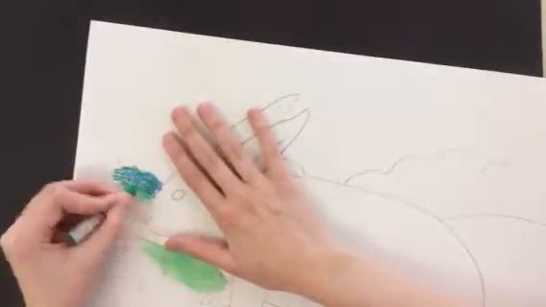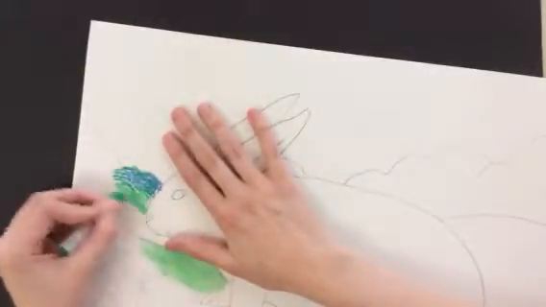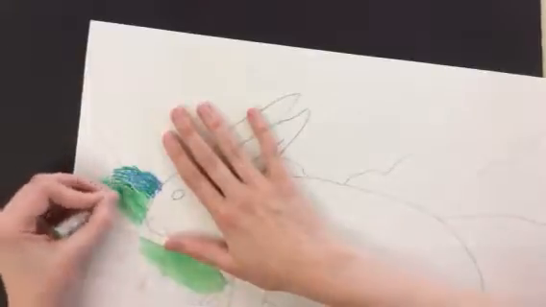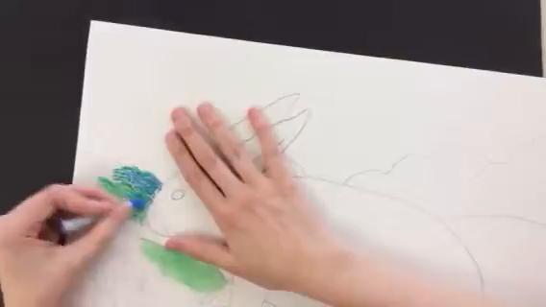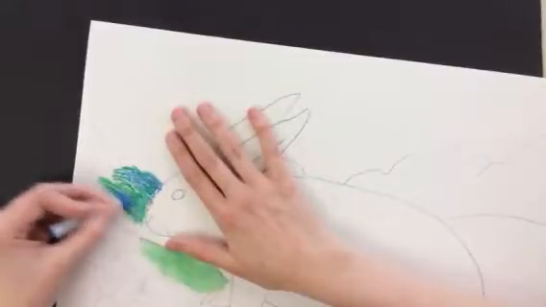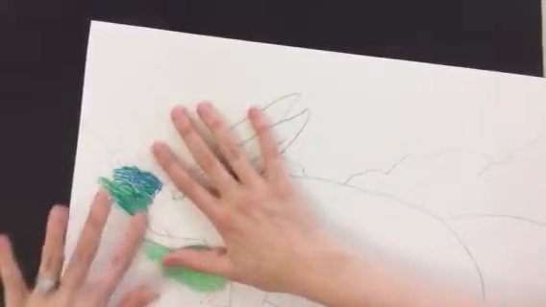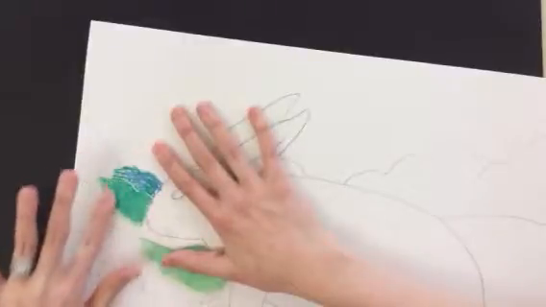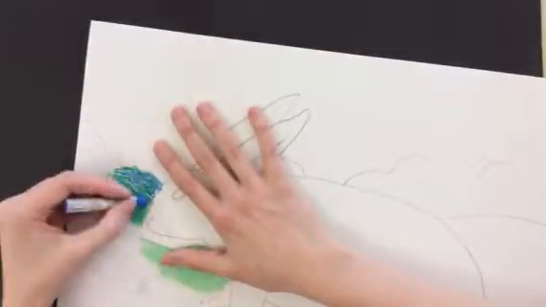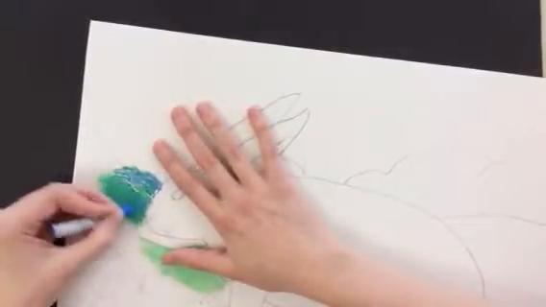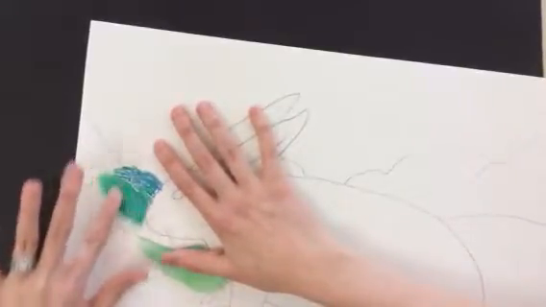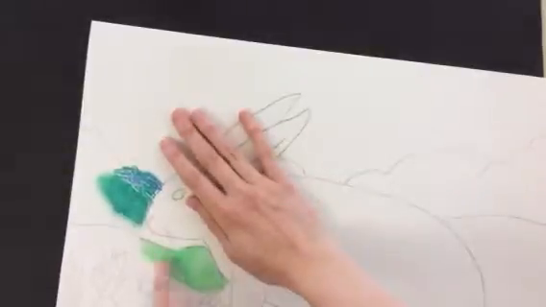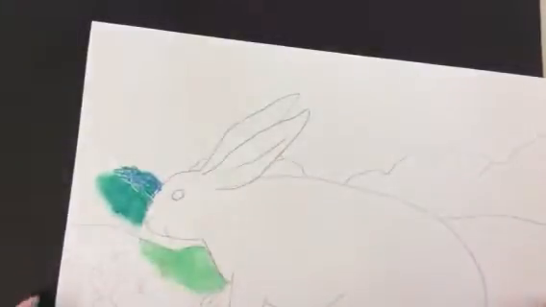So you could do a light coloring of green, and a light color of blue on top, and then you could blend it together, make a little more blue, and you get a blue-green color, so you can see the difference there.